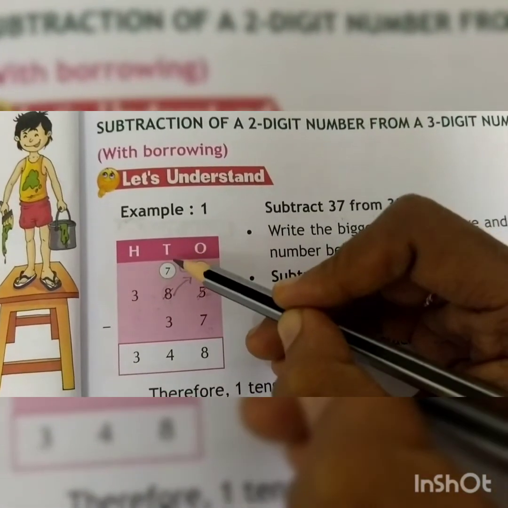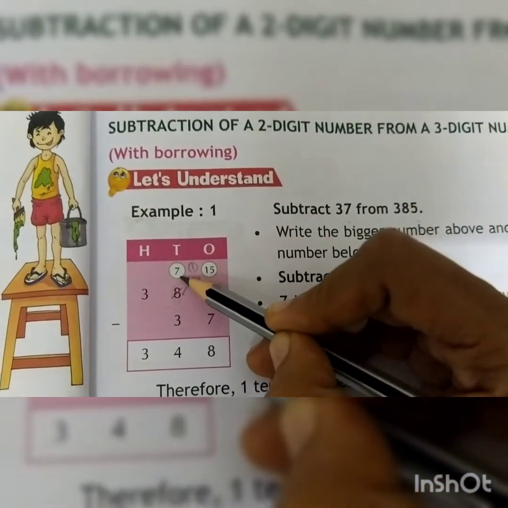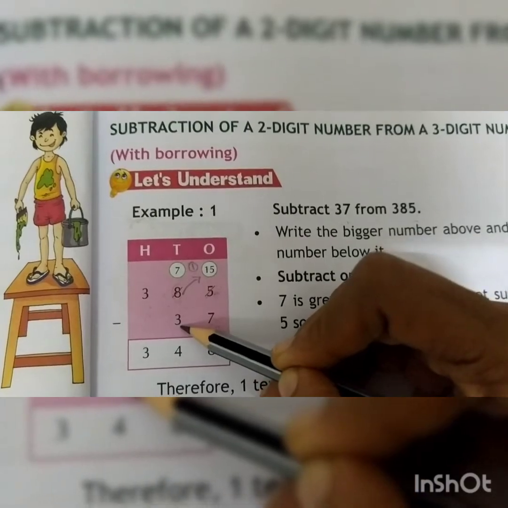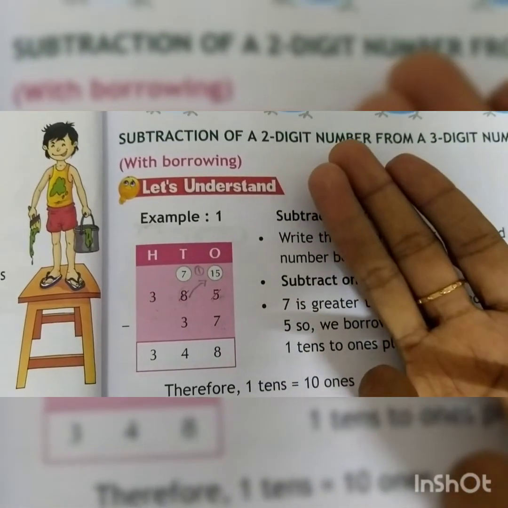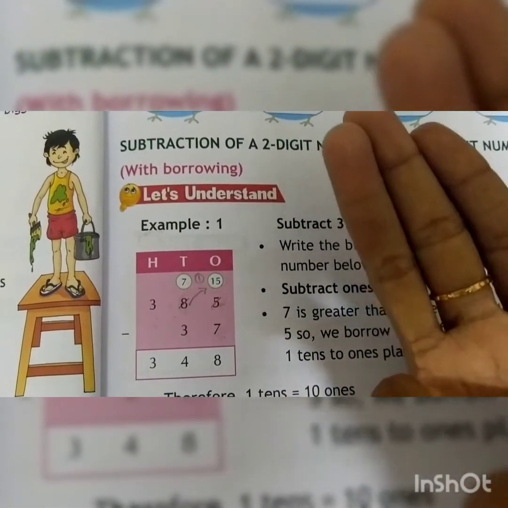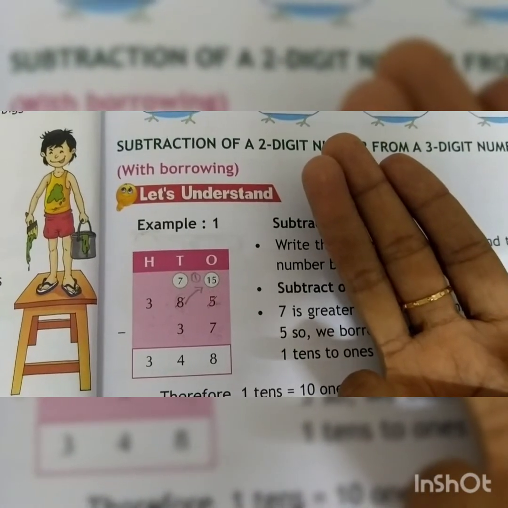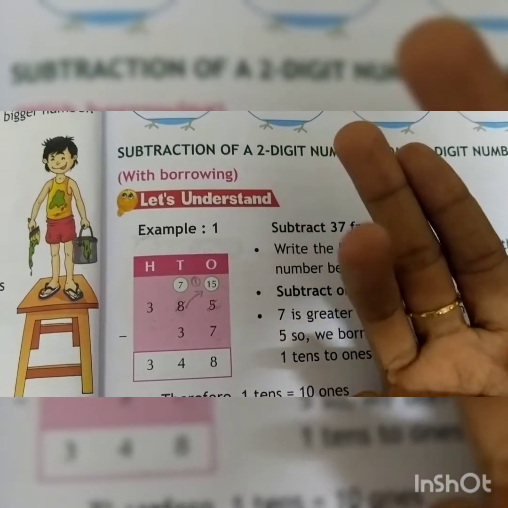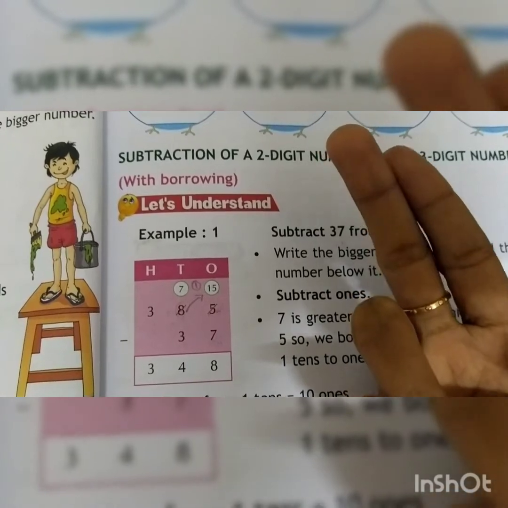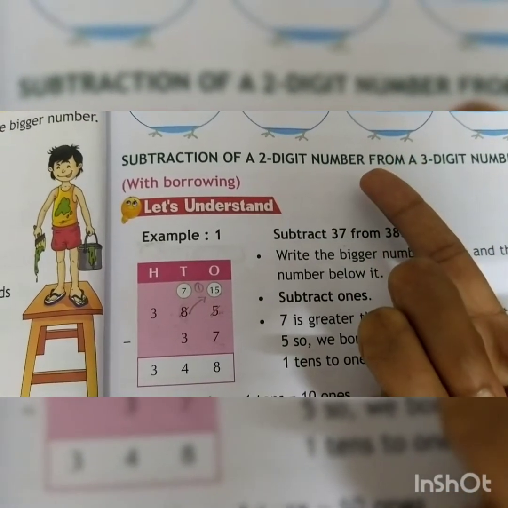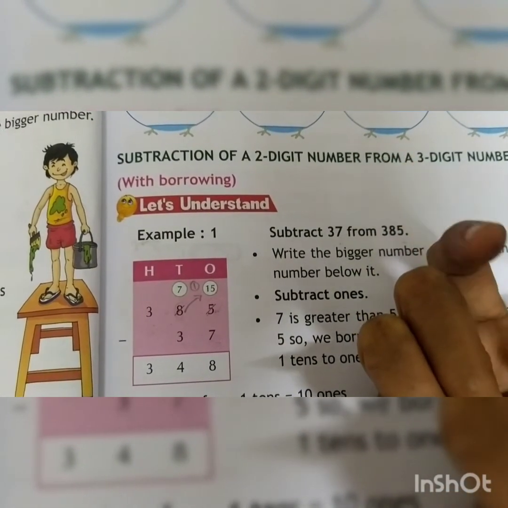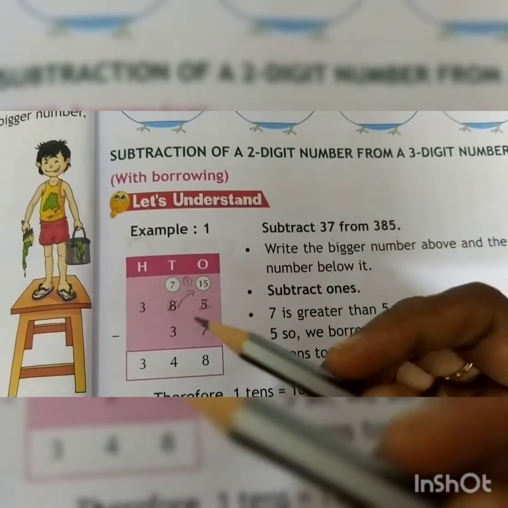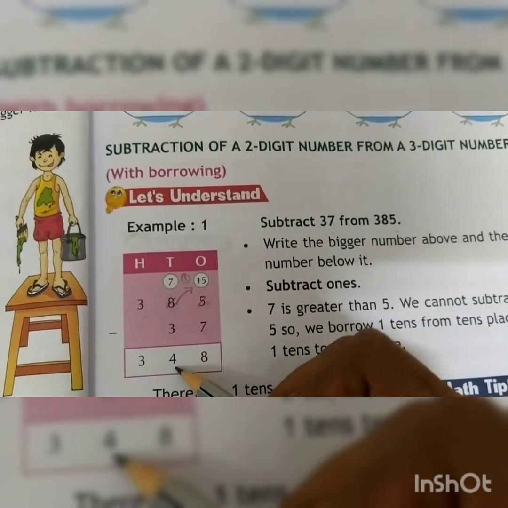Okay, then in the tens place the digits 7 minus 3. Take 3 fingers and subtract 3 fingers from 7. Before 7 the digit 6. Before 6 the digit 5. Before 5 the digit 4. So here the answer is 4.